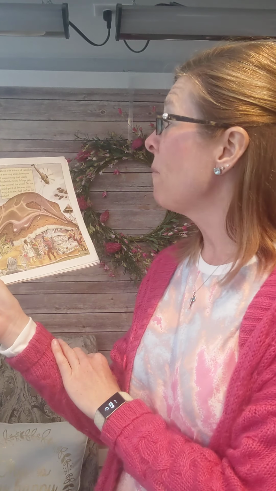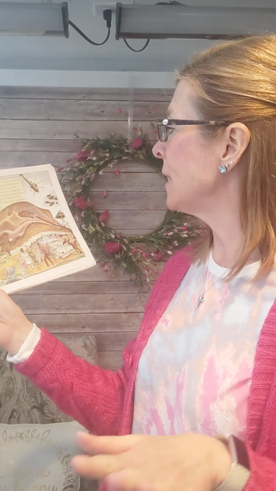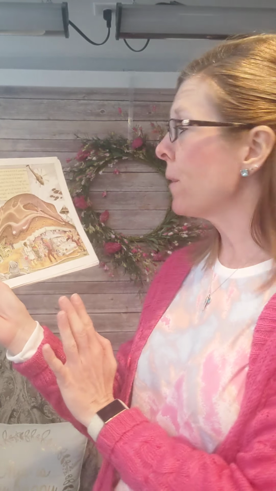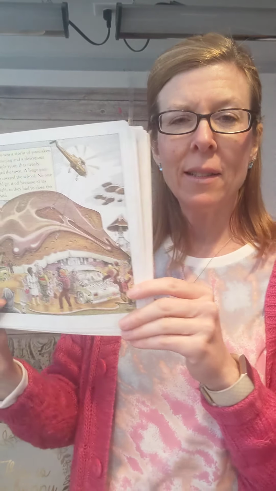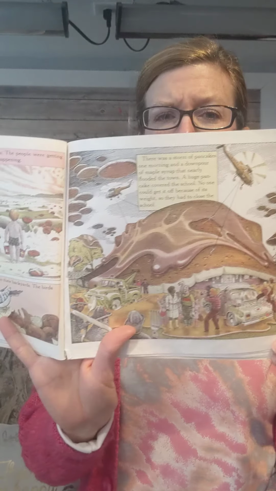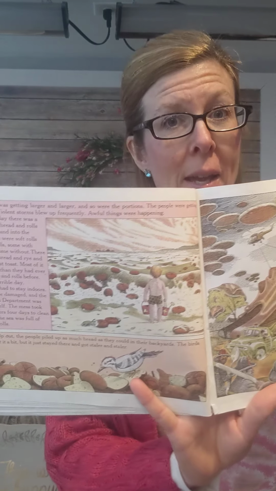Once there was a storm of pancakes one morning and a downpour of maple syrup that nearly flooded the town. A huge pancake covered the school. No one could get it off because of its weight, so they had to close the school. Imagine that. Kind of like us with our school closed, although not because of a pancake.